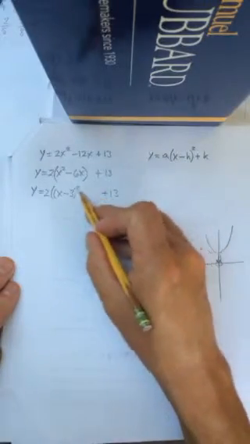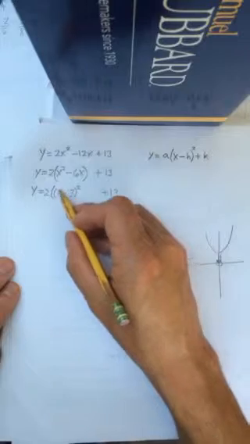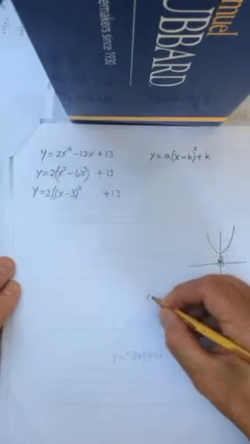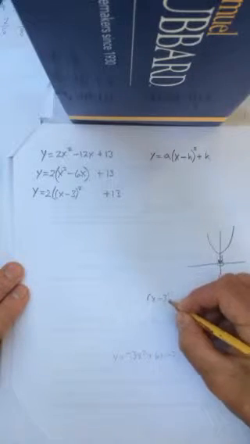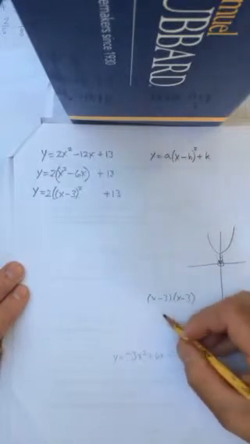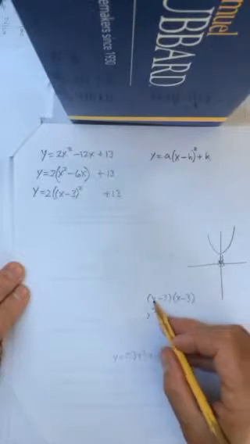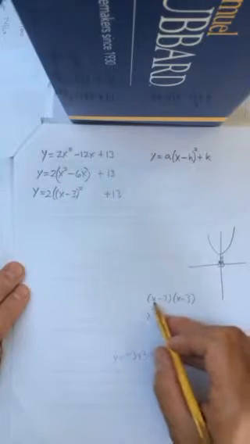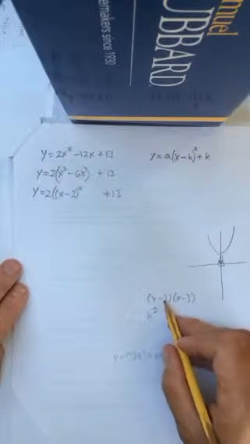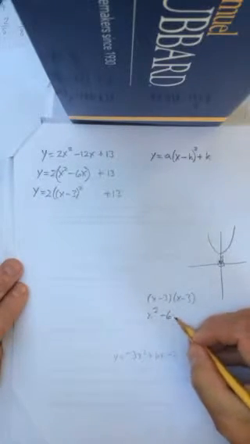Now I left this space here for a reason, because you can see if you actually square this, so let's go down here for a second. If you actually square it, you've got x minus 3 times x minus 3, and that equals x squared. Let's go with outer. X times negative 3 is negative 3x, plus another negative 3x, so that's minus 6x.